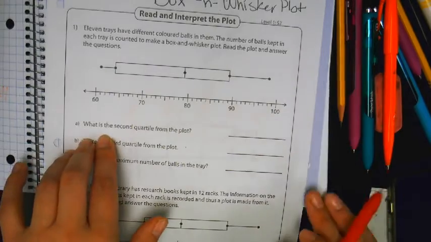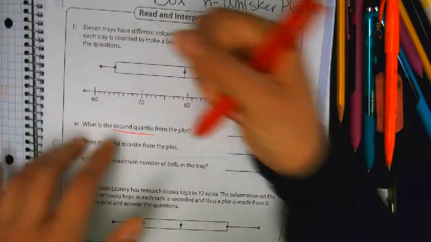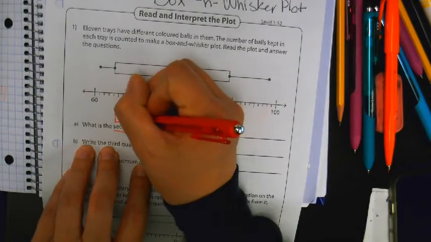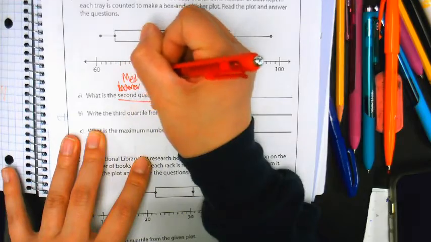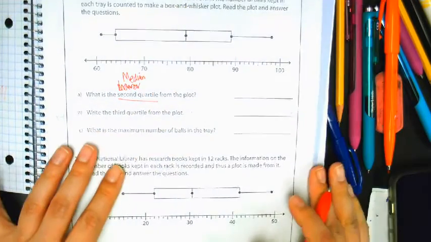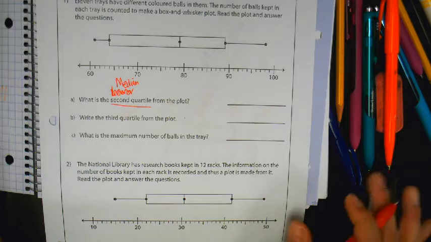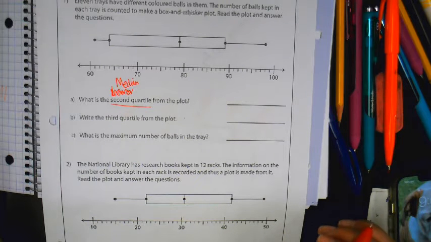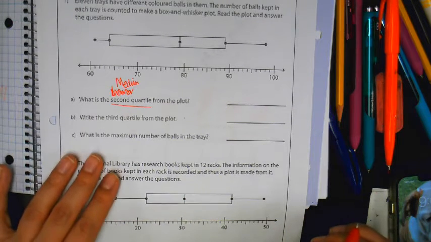What is the second quartile from the plot? Another word for second quartile is median. Yeah, median. My bad. Too fast, making mistakes. So, what would be the median of this plot?